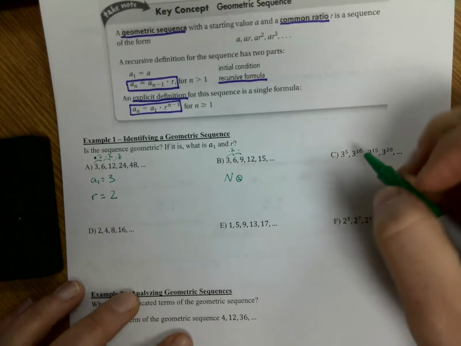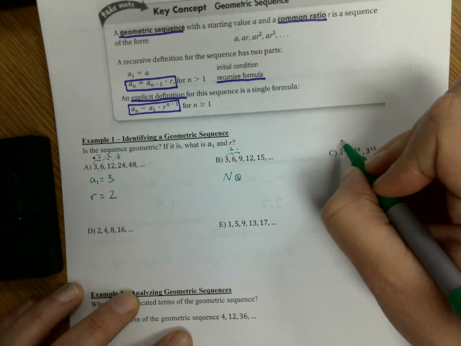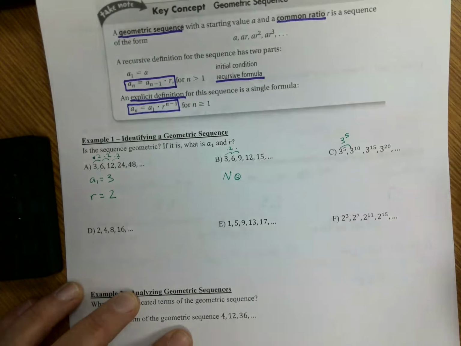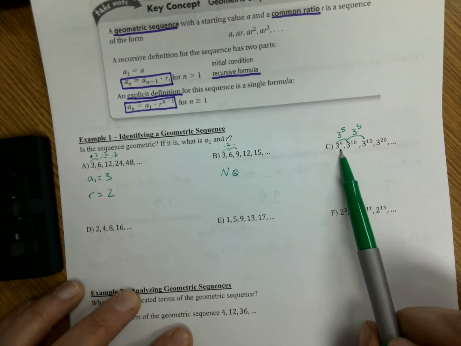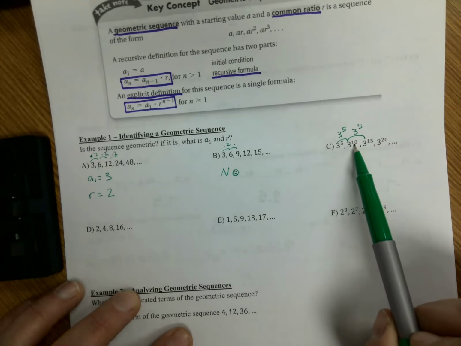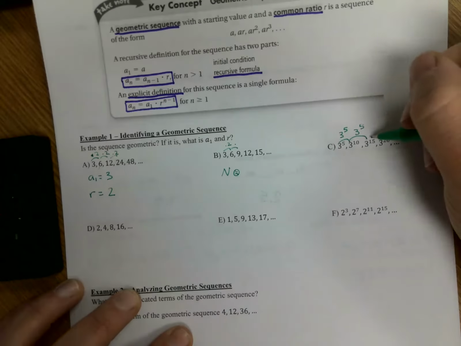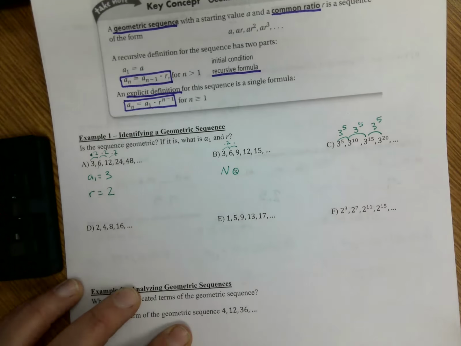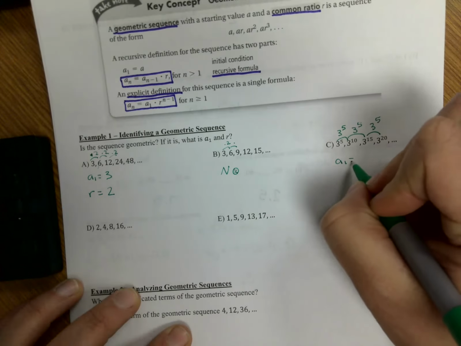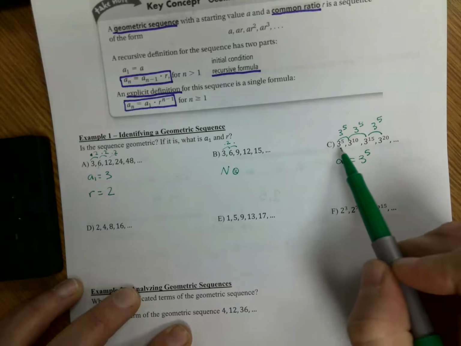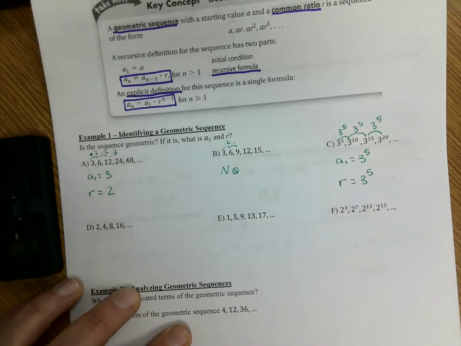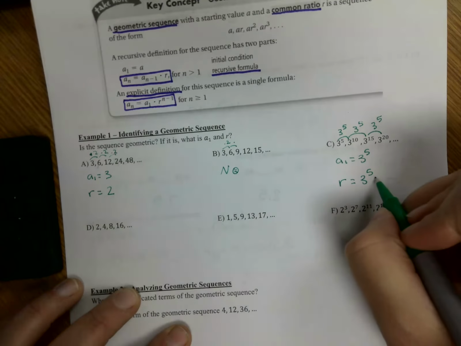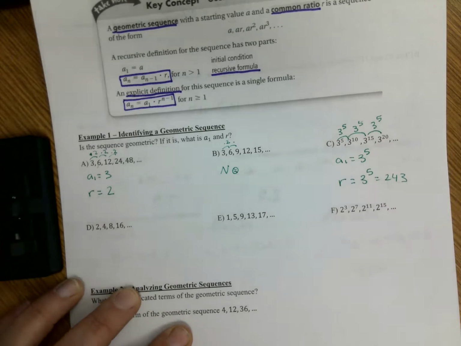Here, if I'm looking from one to the other, I could be multiplying by 3 to the 5th. Here, if I multiply from one to the other, I can multiply 3 to the 5th. Because remember, when you're multiplying, you're adding your exponents. So 5 plus 5 would give me 10. 10 plus 5 would give me 15. And I still have 3 to the 5th. So my first term is 3 to the 5th, because that's this a1. And my common ratio is 3 to the 5th. If you also want to write it out, 3 raised to the 5th is the same thing as 243. So you're multiplying by 243 each time.